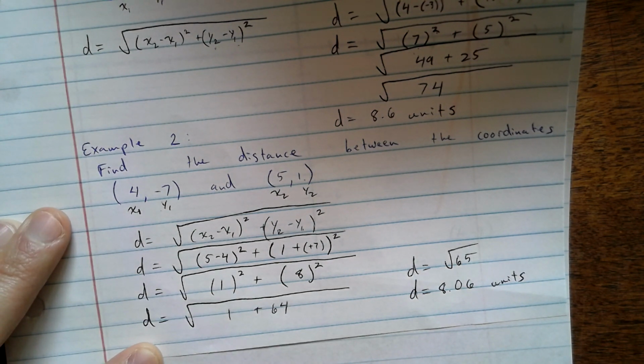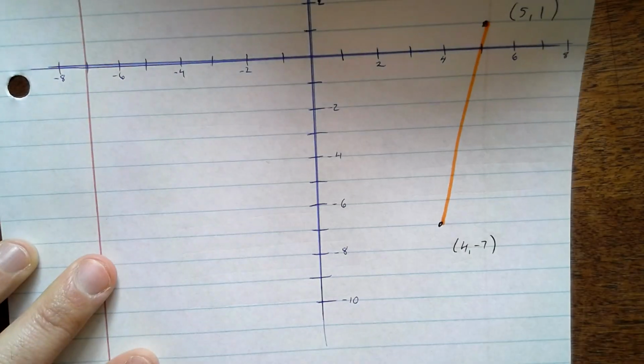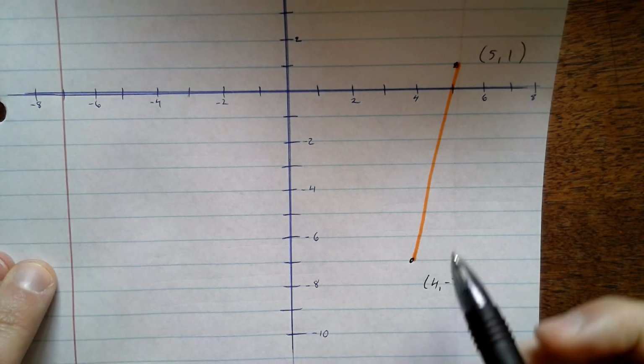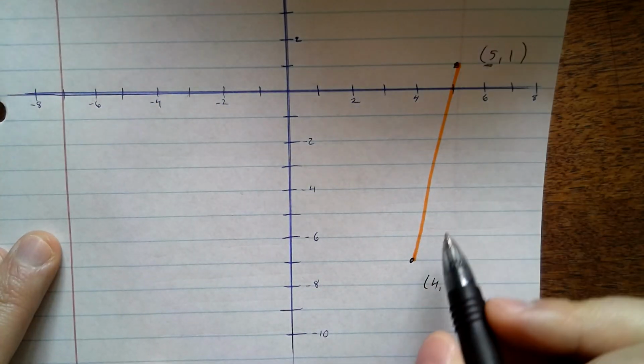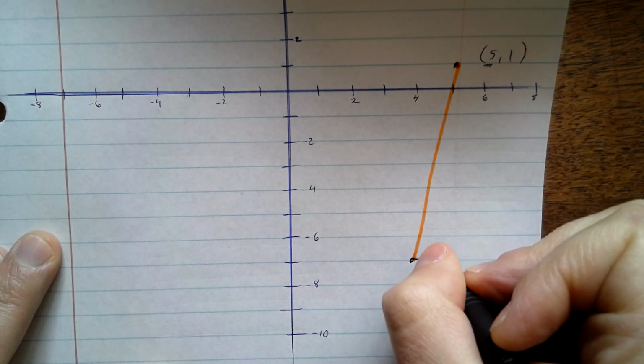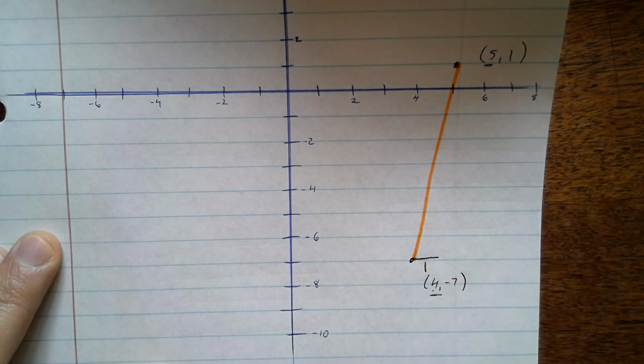All right, so just a little bit on the distance formula. We're going through 2 examples. You guys get an opportunity to practice it. But it is just kind of a branch off of the Pythagorean theorem. And if you guys really want to, this is just an alternative, right? Think to yourselves, how far apart are the x's? 4 to 5, that's going to be the base of your triangle. 4 to 5 is a base of 1, okay?